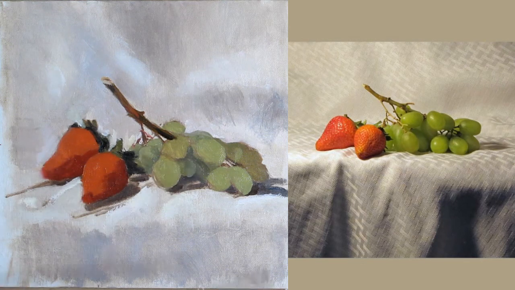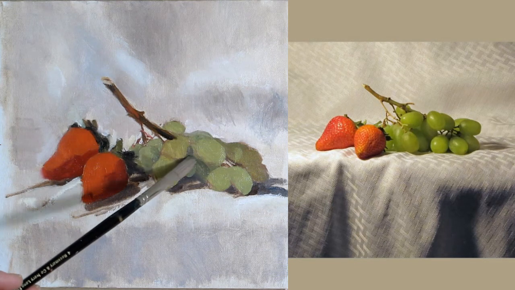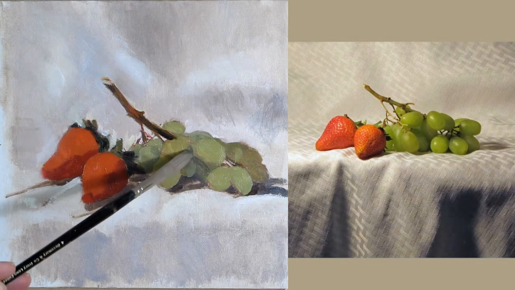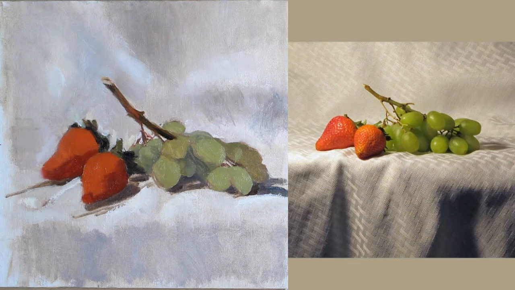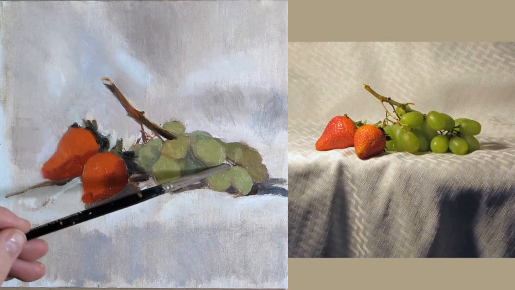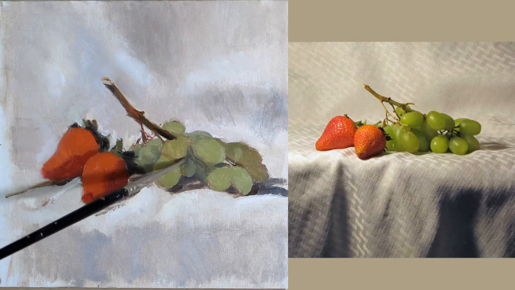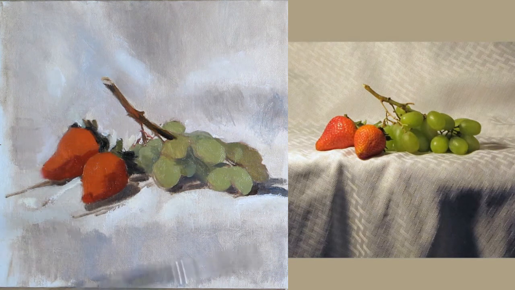Again, I'll have to be careful that we don't go too dark either, but we need just a little bit more, it seems like. Just a little bit more. All right.